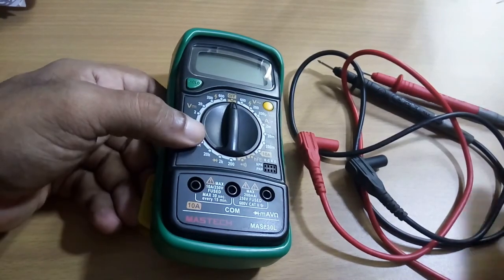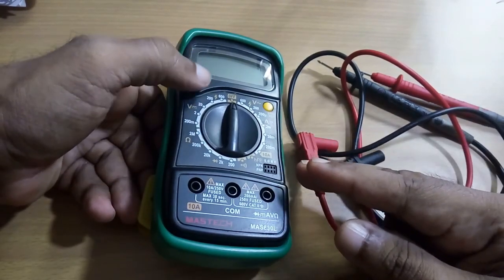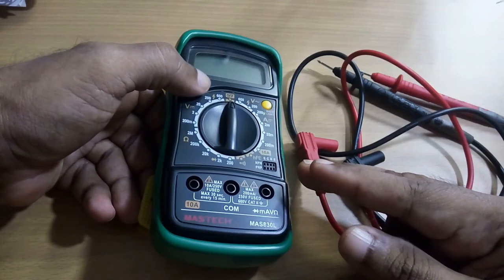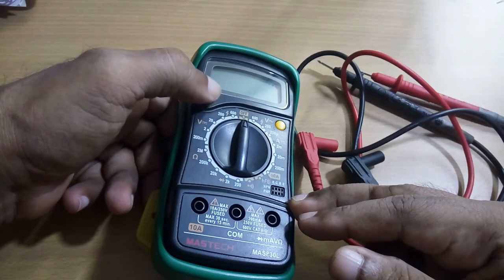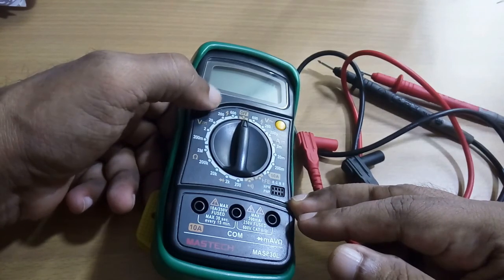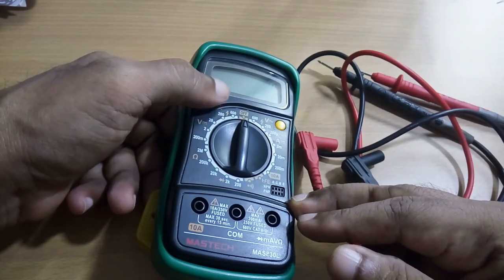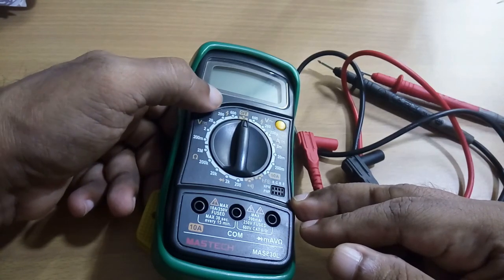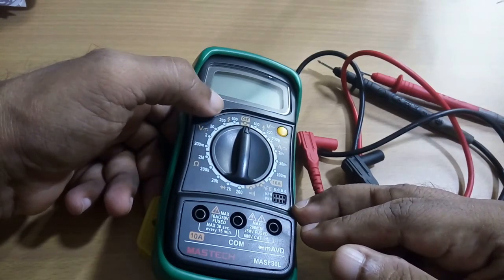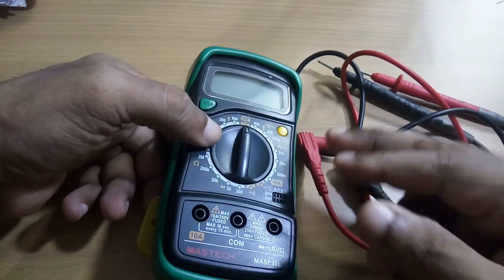And now we also have 2 buttons here. This hold button is just for holding the instantaneous or momentary values of any random displayed values on the screen.